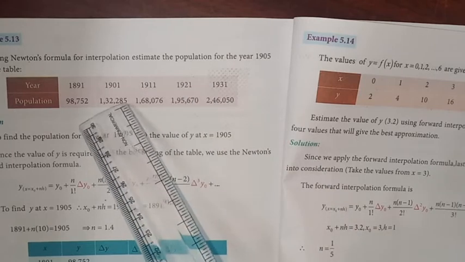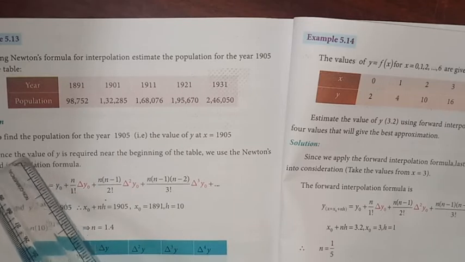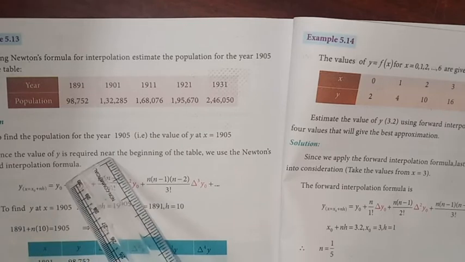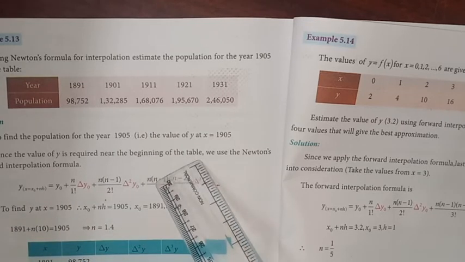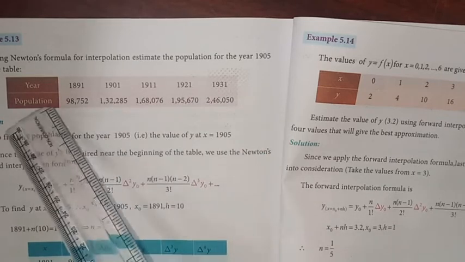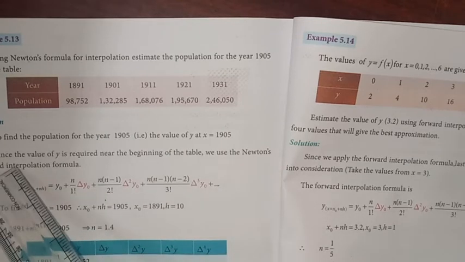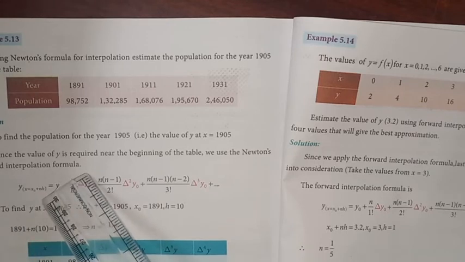You are asked to find out the y value. The y value will be in between these two only. Since the value of y is required near the beginning of the table, not from the end of the table, it is nearer to the beginning. We use Newton's forward interpolation formula.